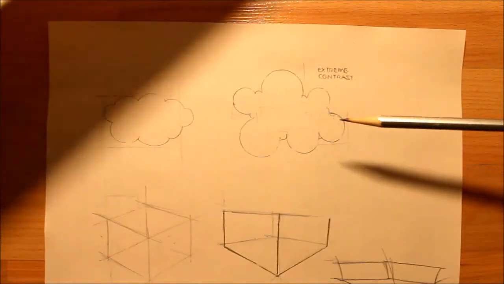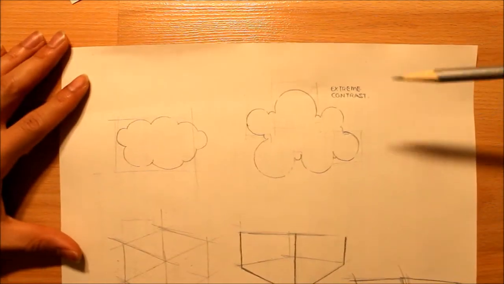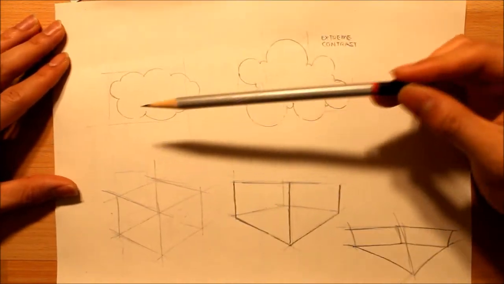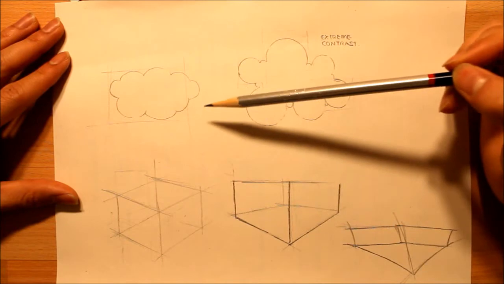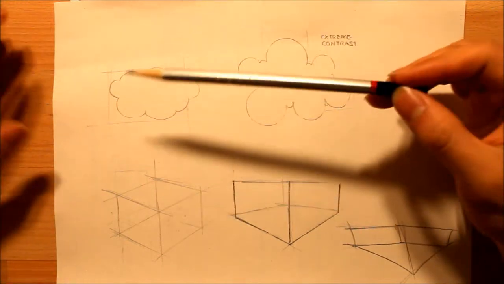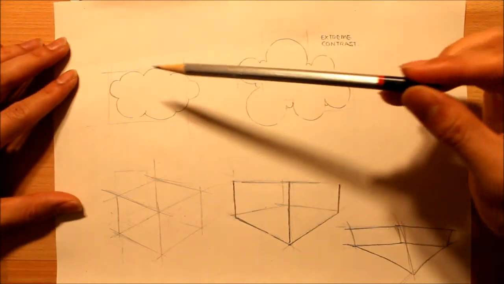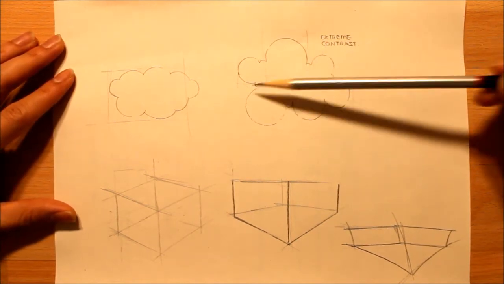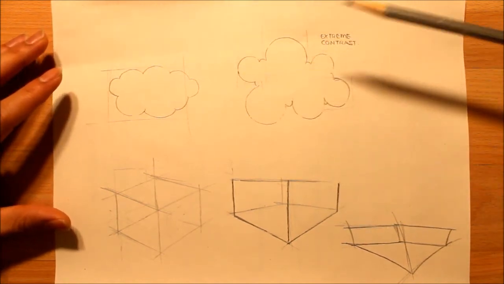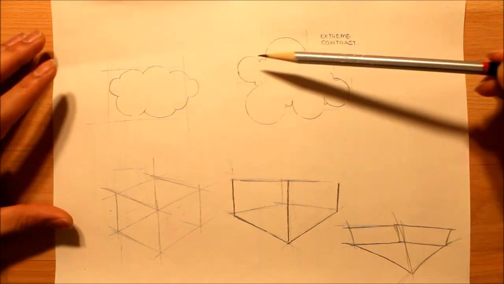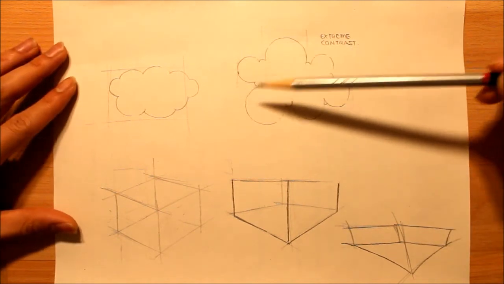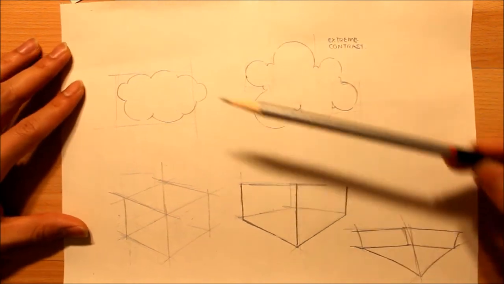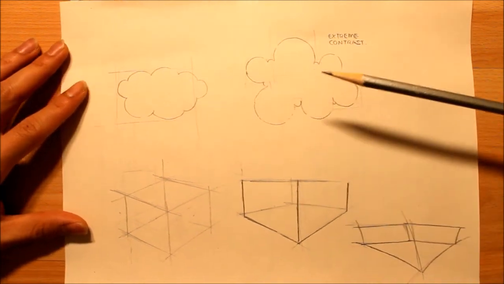Now, as you can see here, this is another quick example. This is just a regular cloud at face value. It's a silly graphic, I know. And then what happens here is I just apply extreme contrast to it. I'm taking the different parts of the cloud, magnifying some of them and shrinking some all the way down. So you can tell from this to this, there's a big difference, okay?